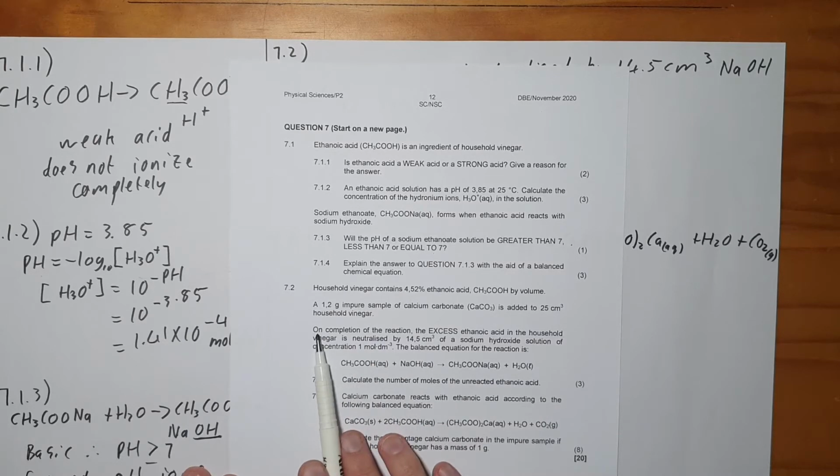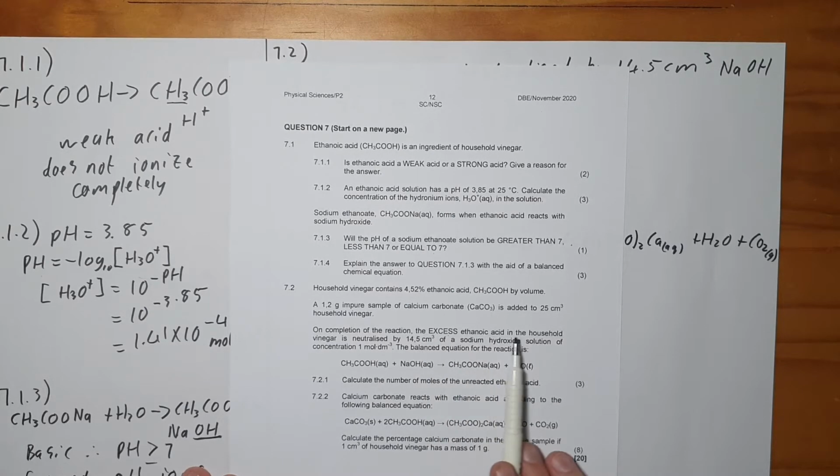Then it says, on completion of the reaction, the excess ethanoic acid in the household vinegar is neutralized by 14.5 centimeters cubed of sodium hydroxide solution of concentration 1 mole per decimeter cubed. The excess is in bold, so it's important. They've given us the balanced equation over here.